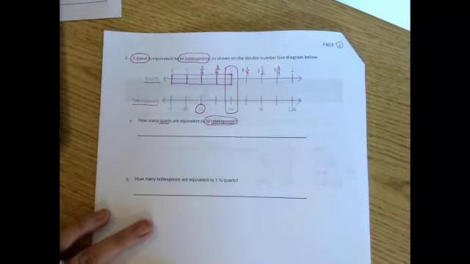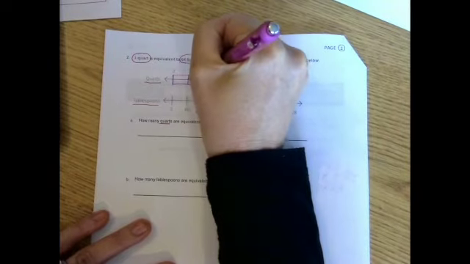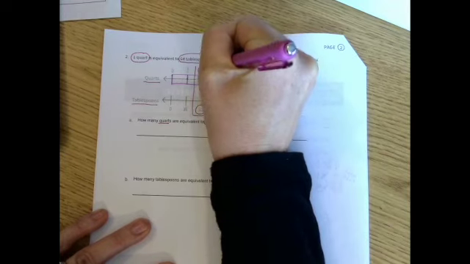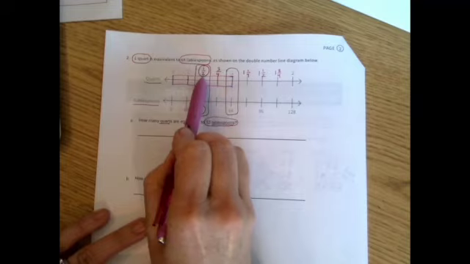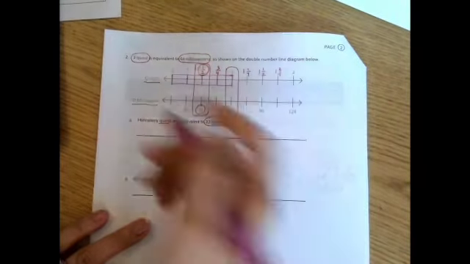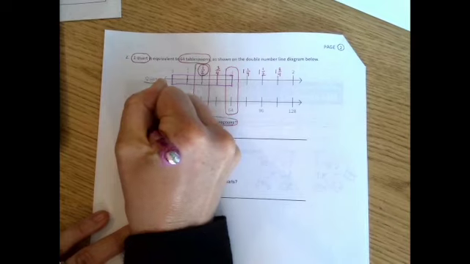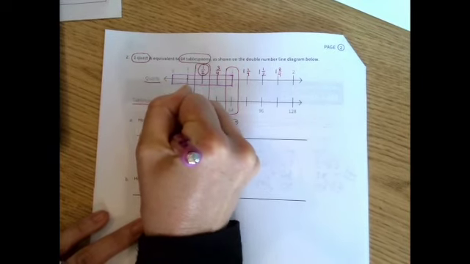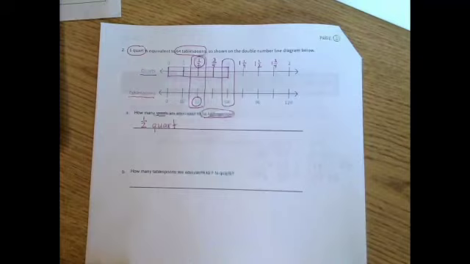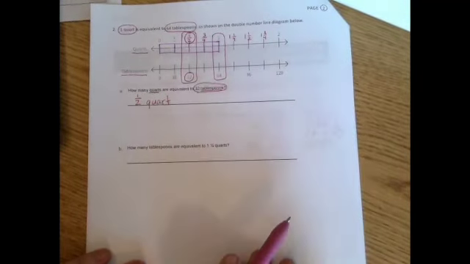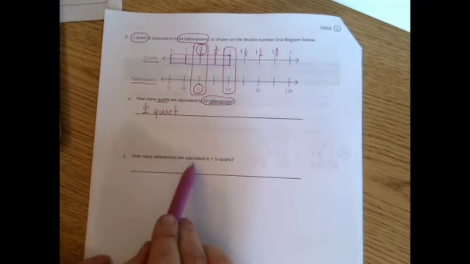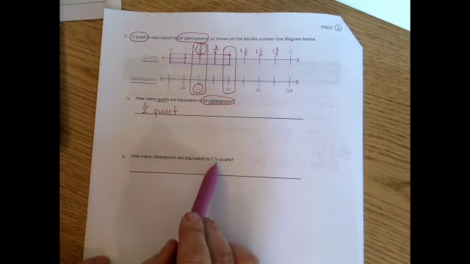Okay, now my top number line is filled in, and I've got my corresponding value here. So that's going to be easy to go ahead and find my answer. So 32 tablespoons is equal to 1/2 of a quart. So I'm just going to go ahead and answer that. 1/2 quart. All right, that's all you got to do for A. Now take a look at B. How many tablespoons are equivalent to 1 1/4 quarts?